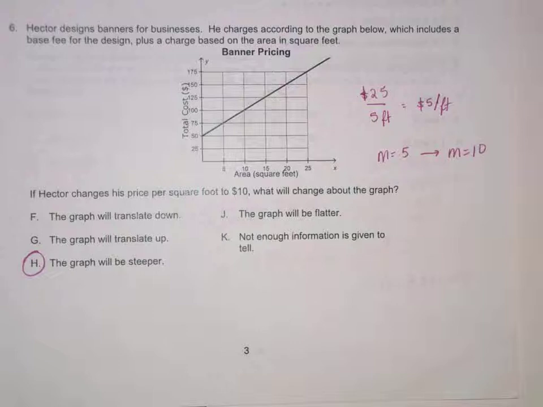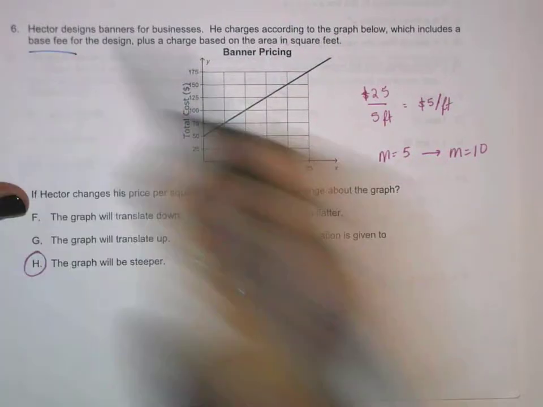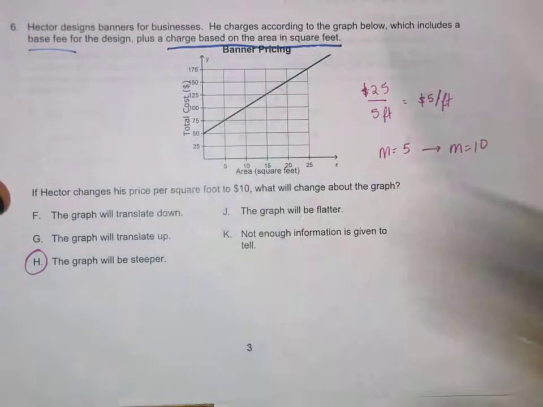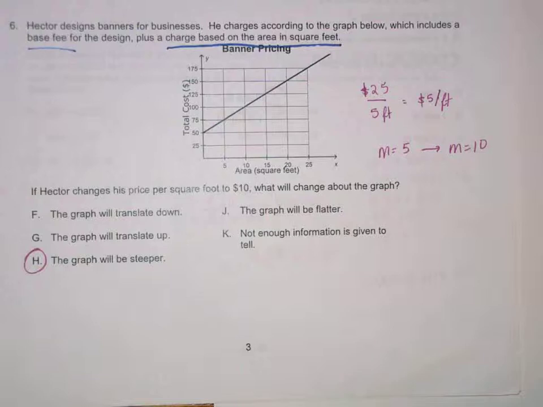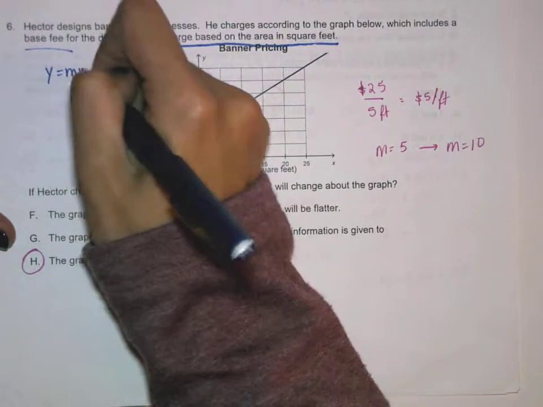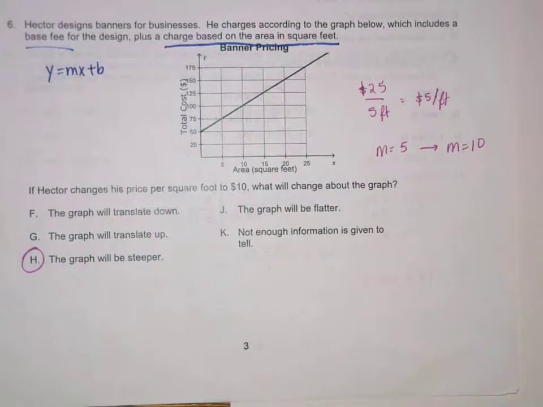So let's see. Right here we have a base fee charge, and we have a charge based on area in square feet. So let's think about our slope-intercept form, which is y equals mx plus b. And let's think, what is our base fee going to represent mathematically? Is it going to be my slope or my y-intercept? Take a moment. Hopefully you said it was your y-intercept.